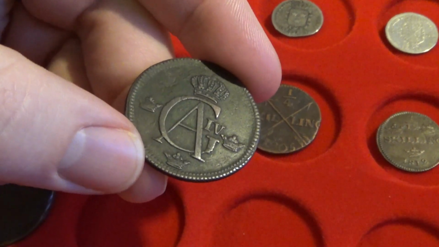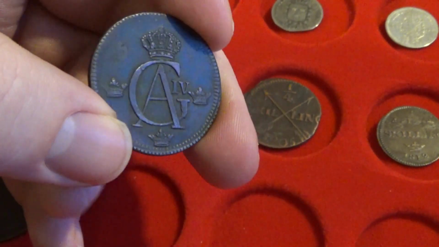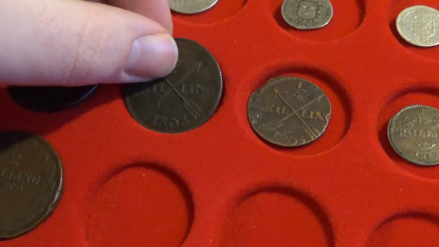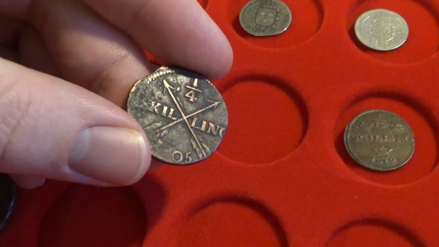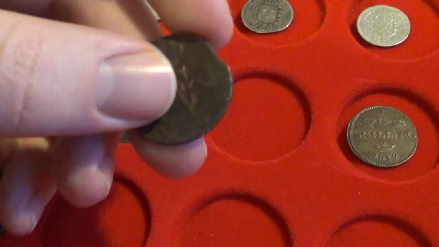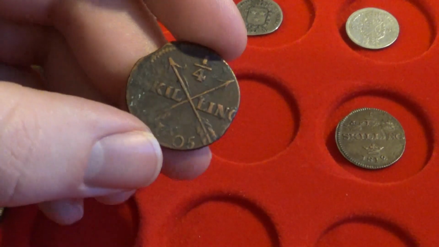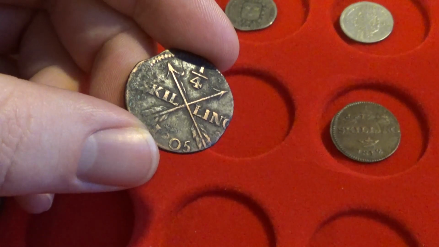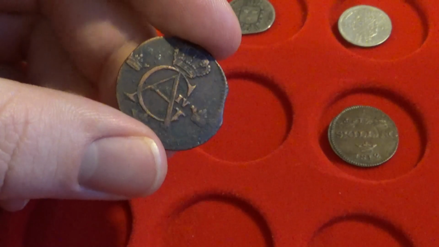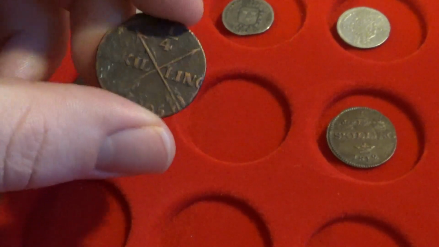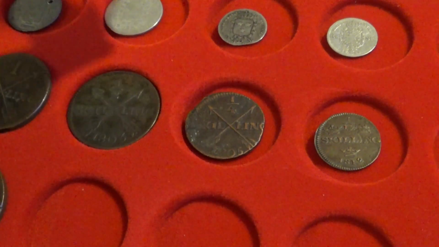Here we have King Gustav IV Adolf. And it was further divided into a 4th shilling. Same king. You can see that they are imperfectly made due to the coinage technique at that time. So it's rather rare to find perfect coins since they were made using a sloppy technique.